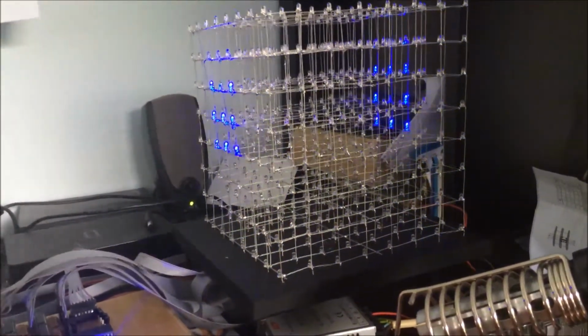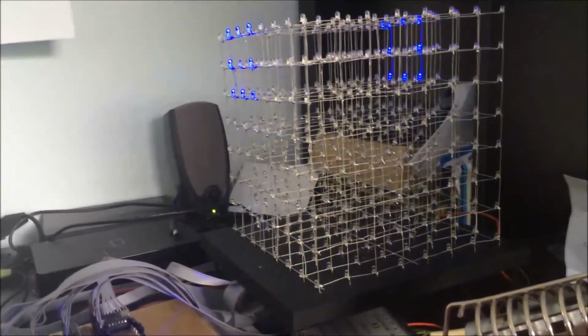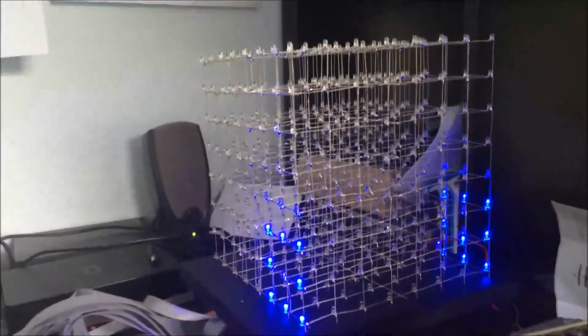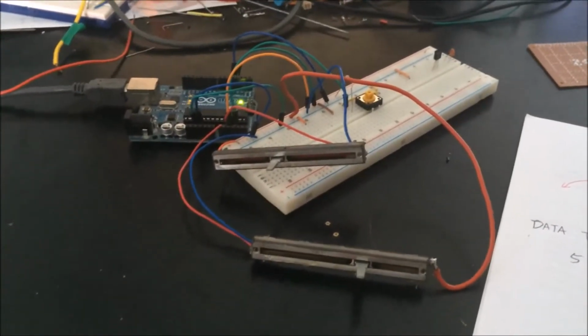But I thought it would be pretty cool if I could come up with a controller with two little joysticks that allow people to actually move the paddles around so that you can play 3D Pong like a game. So my setup at the moment is over here, a little prototype setup. I've ordered some thumbsticks, waiting for them to arrive.